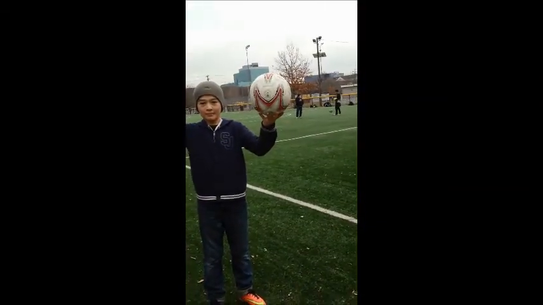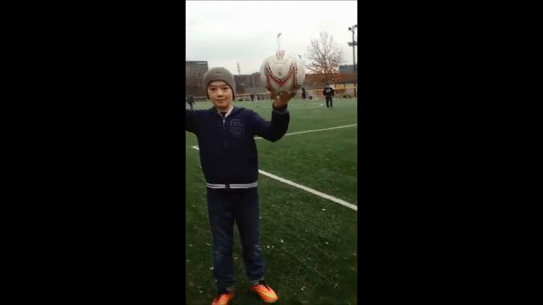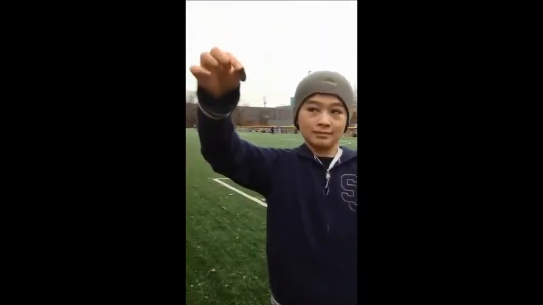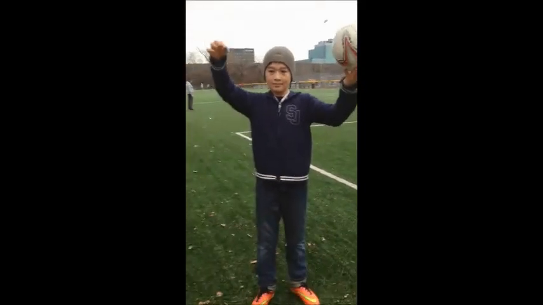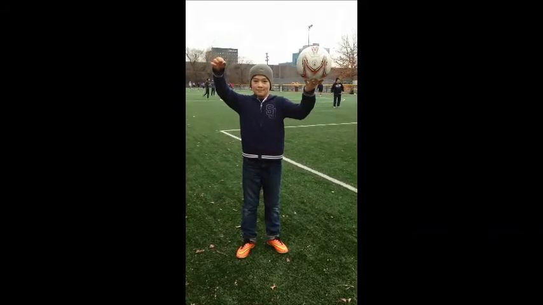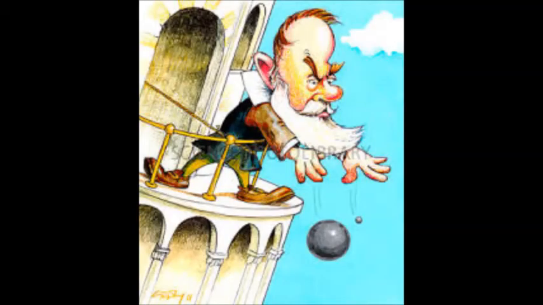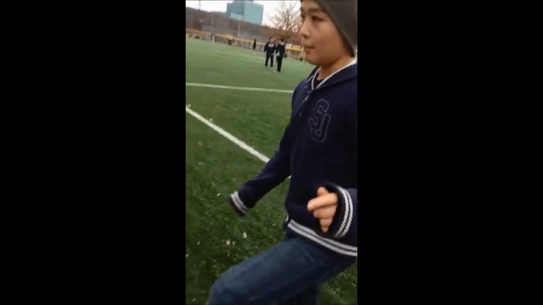As you can see, the ball is probably much heavier than the stone. There's a stone in his hand for proof. Alright, Nurbek, drop it in 3, 2, 1. They hit at exactly the same time. Am I right? Yep.